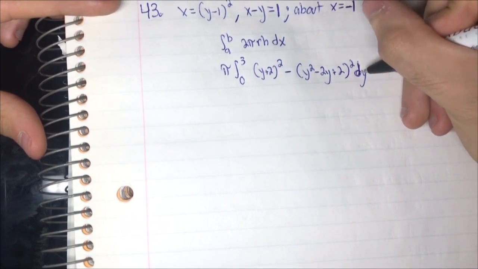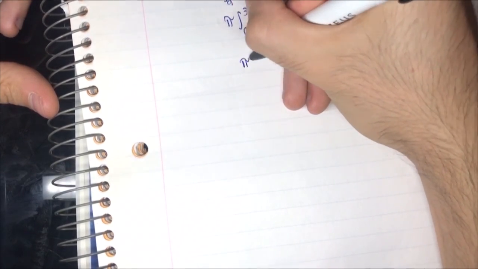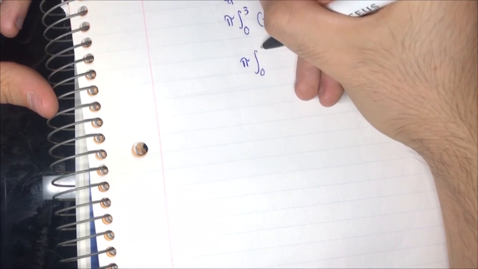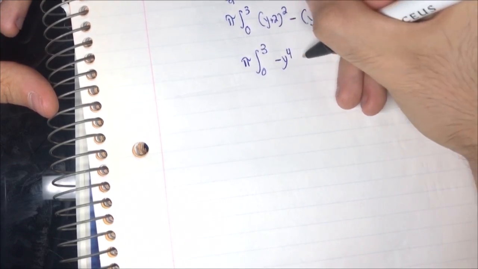Alright, so I really don't know how to do this. Don't ask me how to do this. Explain to me how to do this in the comments if anyone knows how to do this, because this is confusing.